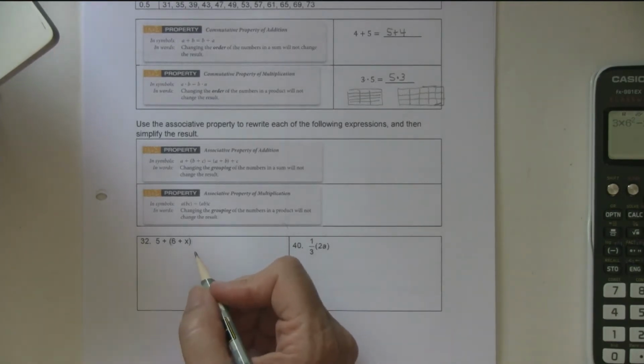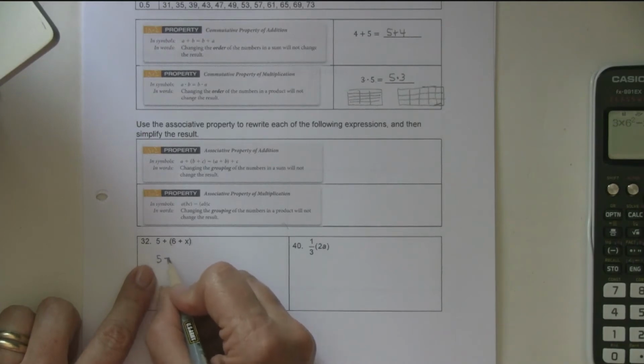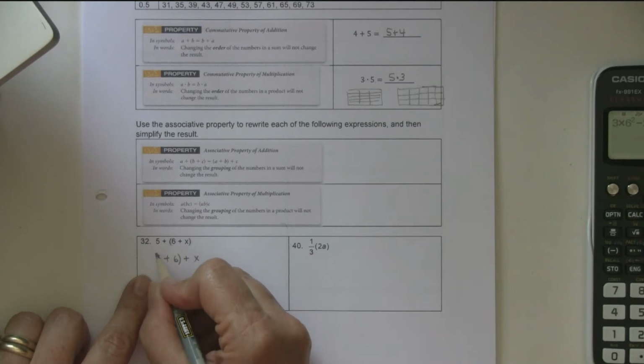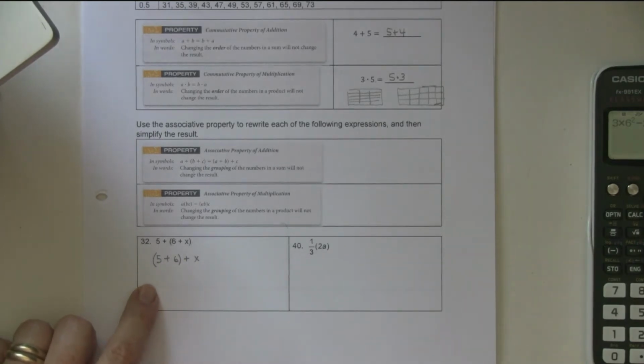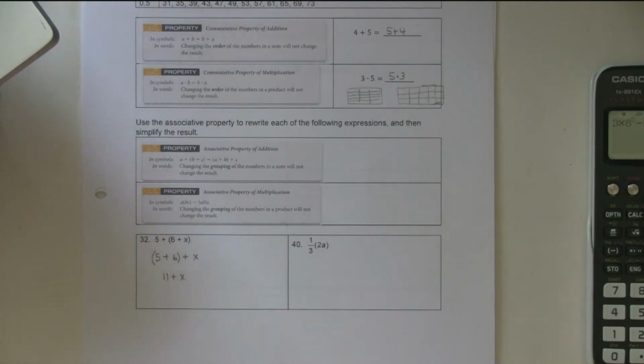But the associative property says that, hey, you can leave them in the same order. And instead of having the parentheses around the 6 and the x, you can move those so that the parentheses are around the 5 and the 6. And why that's helpful is I can add 5 and 6 together. I get 11. And this is 11 plus x.